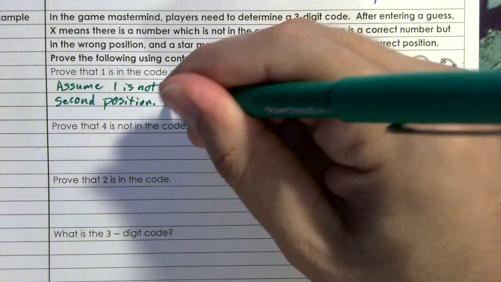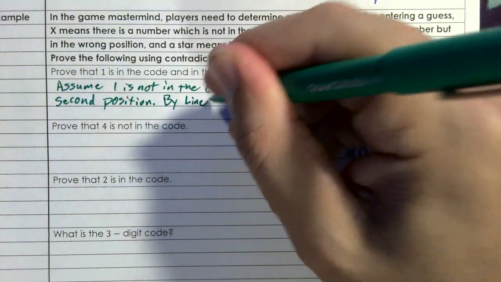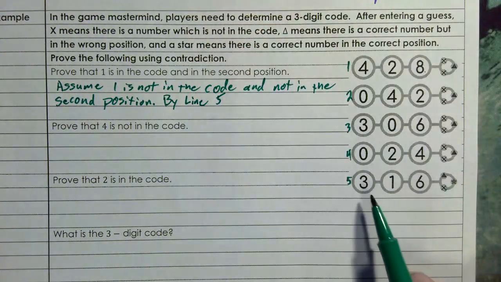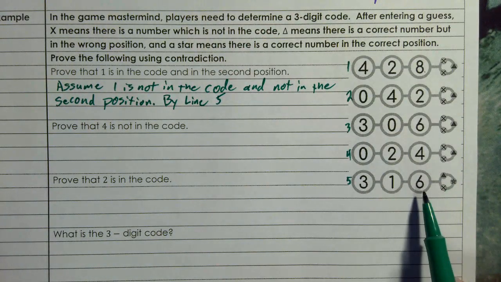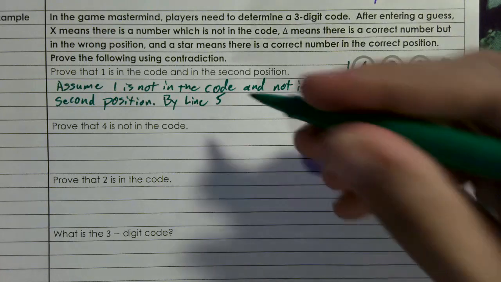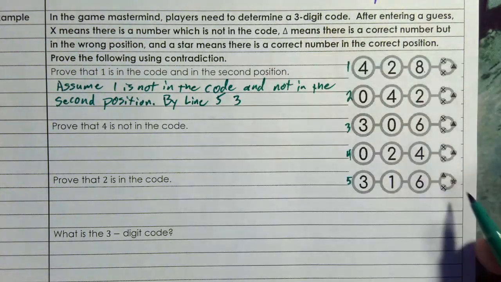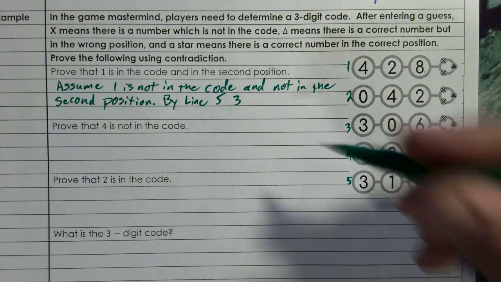So by line 5, we know that either 3 is first or 6 is first. We don't know which one, because somebody's in the right spot and in the right position.